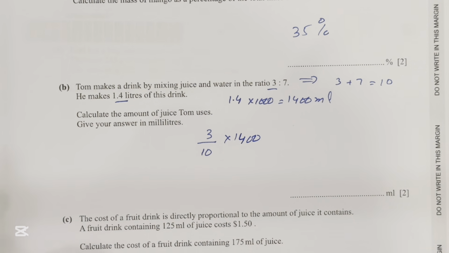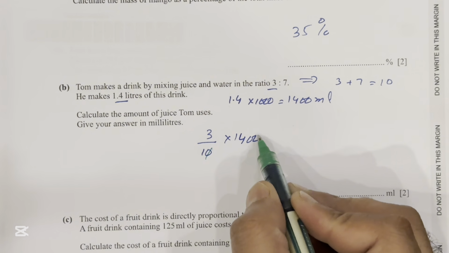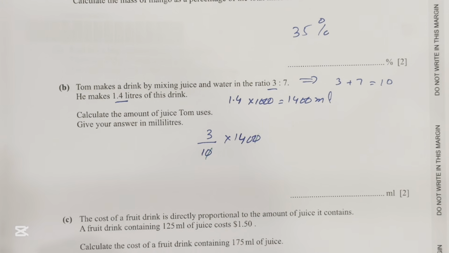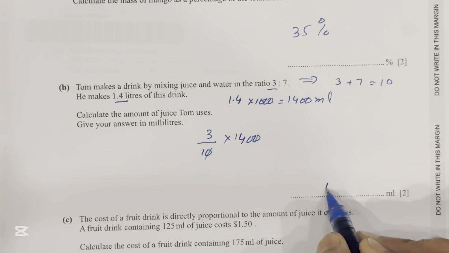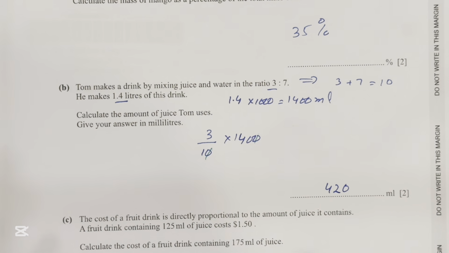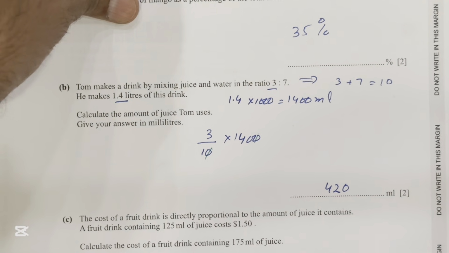Okay, so we need to calculate. We're going to cancel 0 with 0. 140 into 3, we get the answer that is equal to 420 ml. So this was a very easy question.